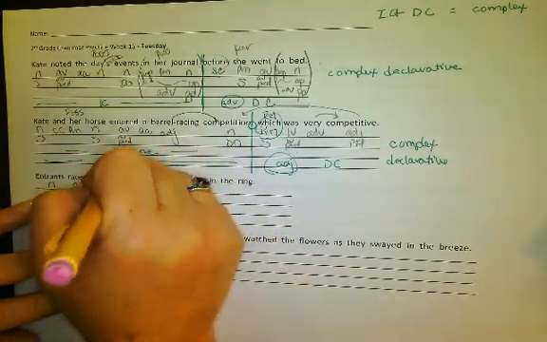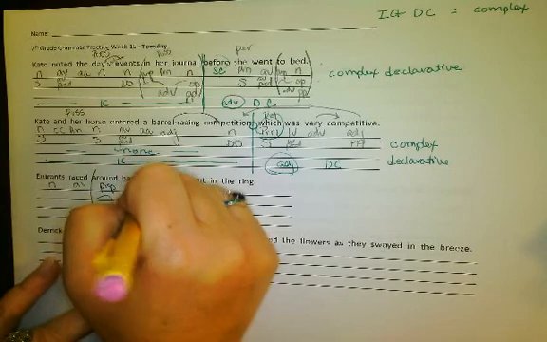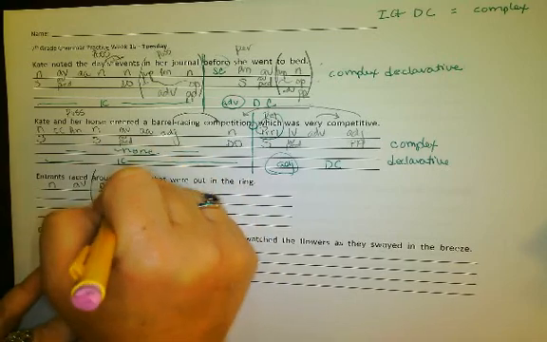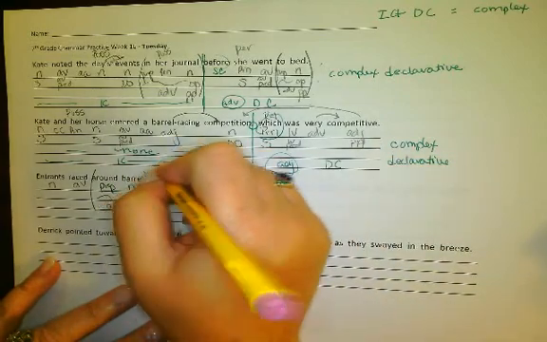Around is a preposition. Barrels is a noun. So let's get rid of our prepositional phrase, object of the preposition. They raced. Where did they race? Around. So that's an adverb prepositional phrase. I'm going to come back to that.